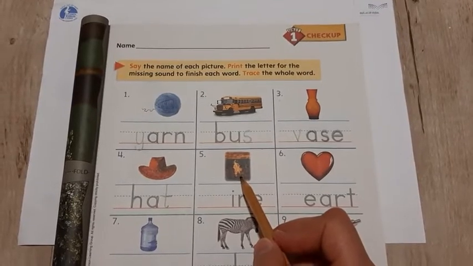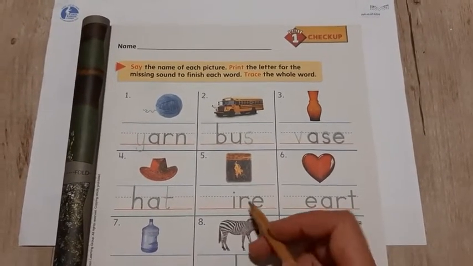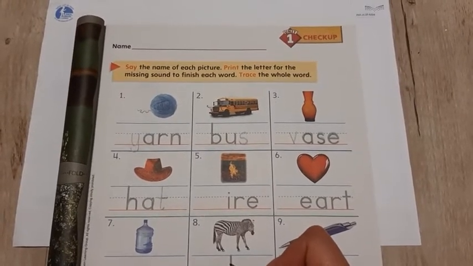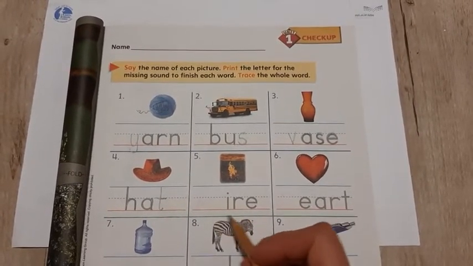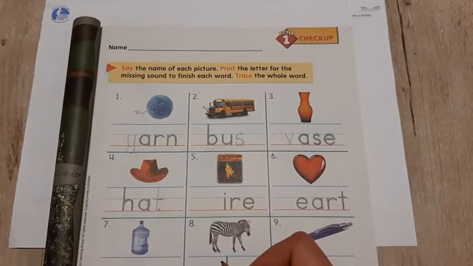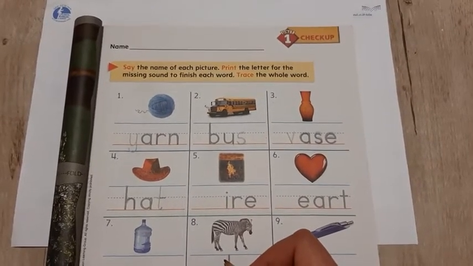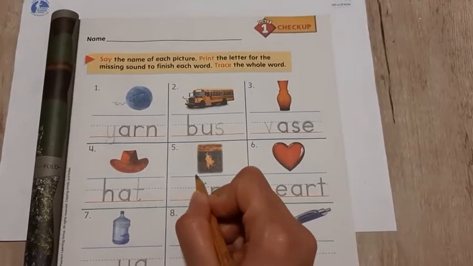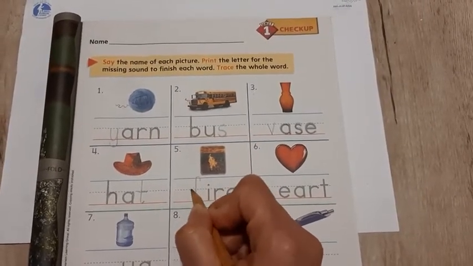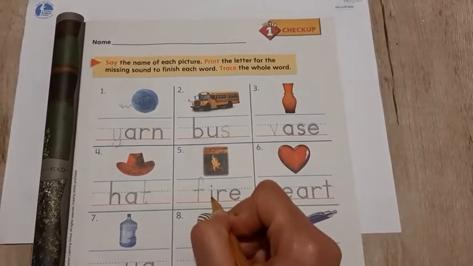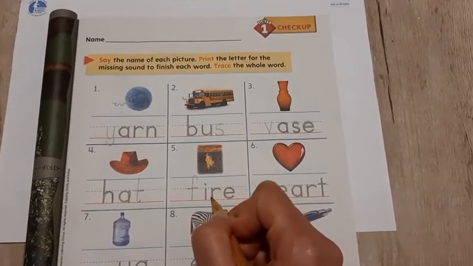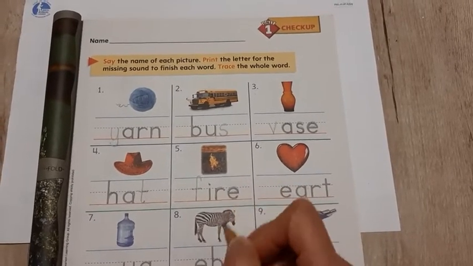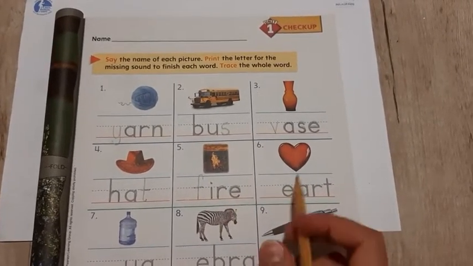Look at this. What is this? This is a fire. Fire. Look at the word. What sound is missing? Excellent. The beginning sound is missing. F. So we write it down. F. And we trace the rest of the word fire. Good job. Now go to number 6.